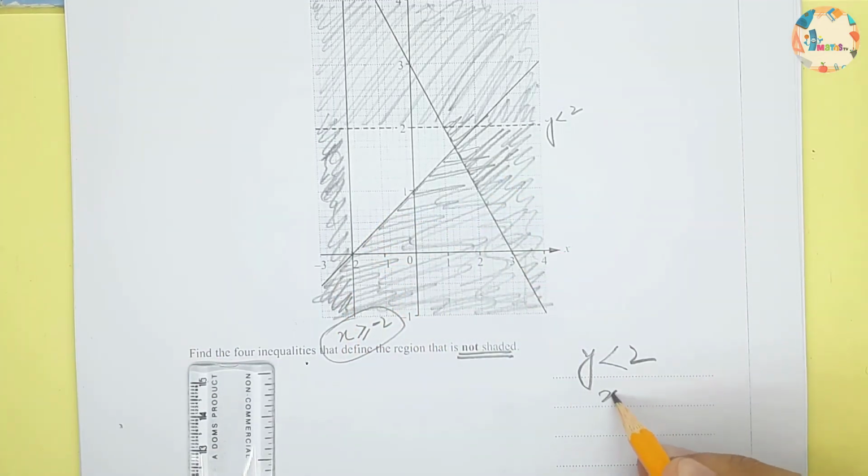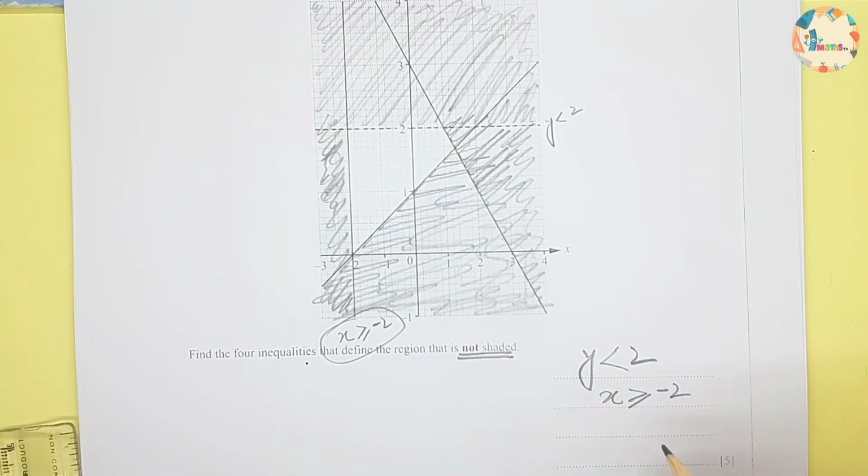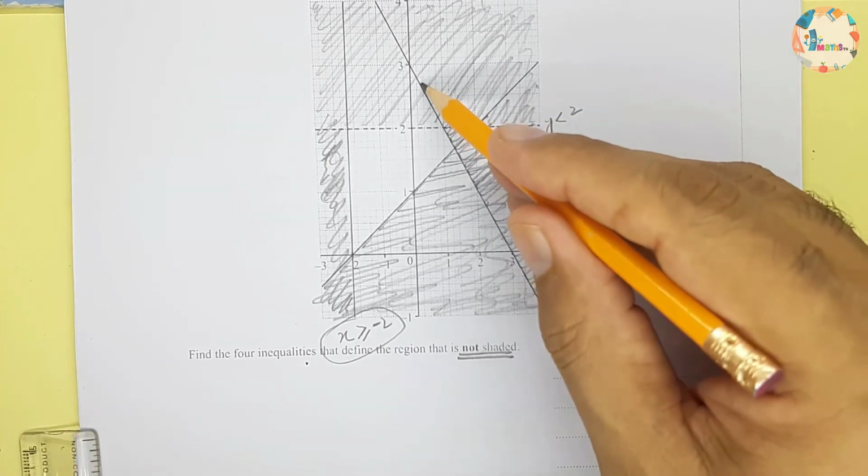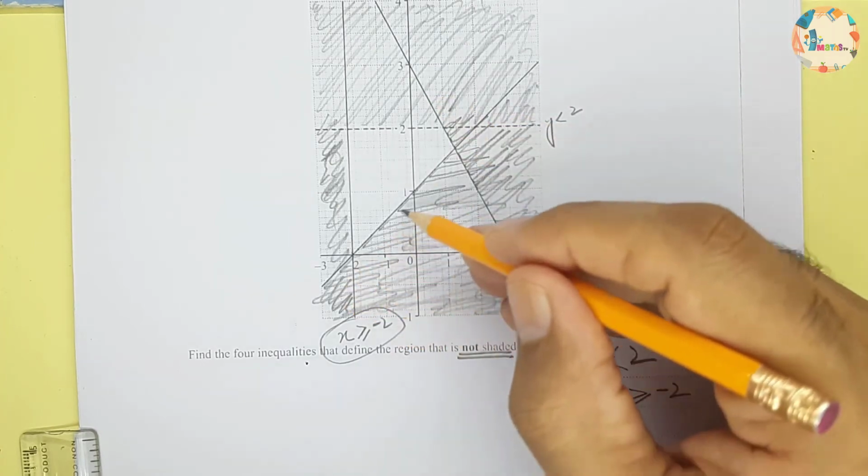So we'll write here x is greater than or equal to minus 2. So here we got 2 inequalities. Now the other 2 inequalities are for this line and for this line.